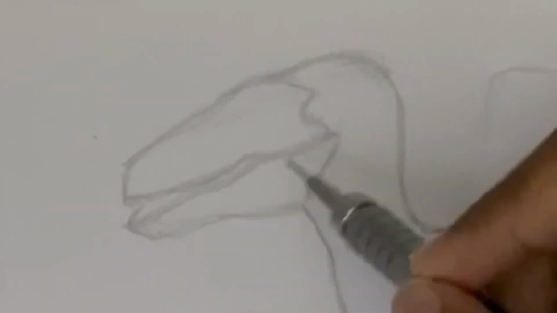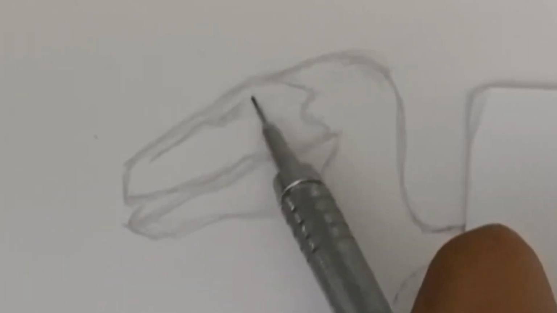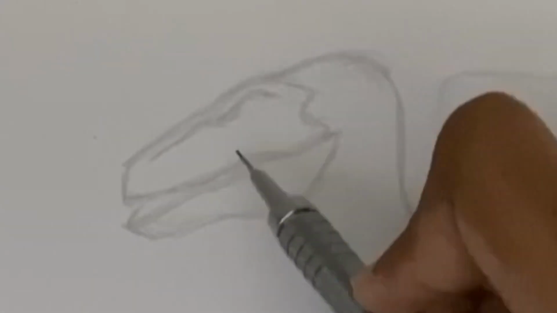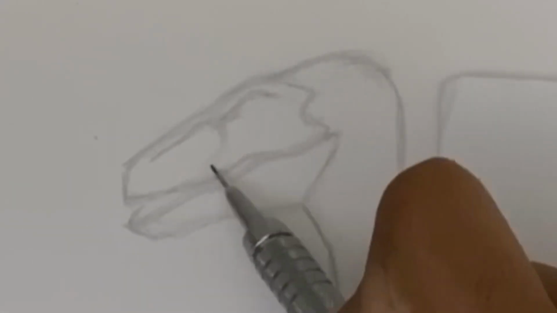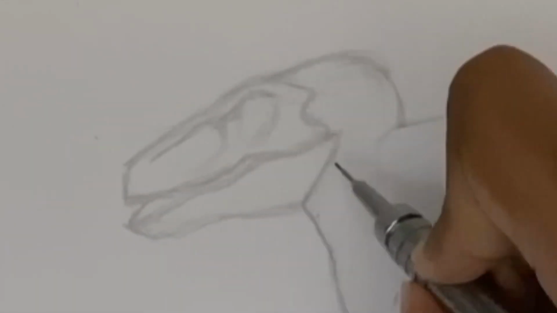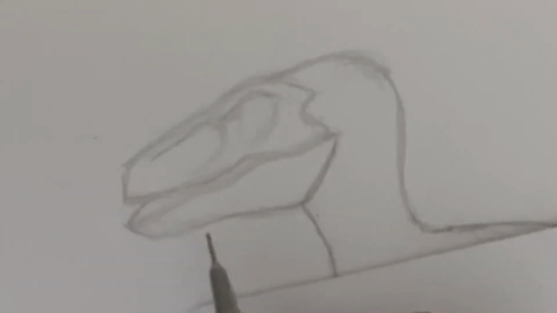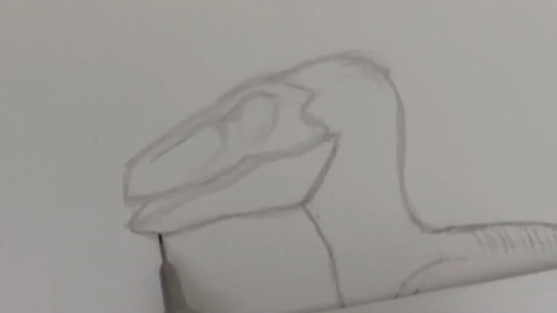We're going to move on to all the features on the raptor's face. There's going to be the eyebrow ridge, the eye socket, the nose, and all of the little holes and bumps that the raptor has on his head. And once I was happy with that, we're now going to outline and darken all of the lines on the head just like we did with the rest of the body.